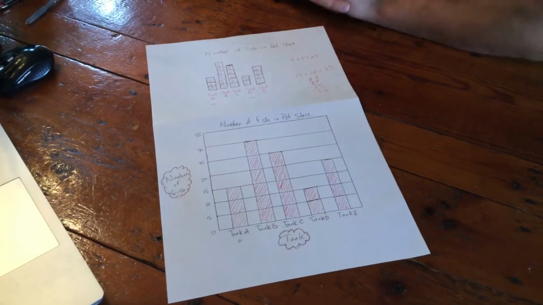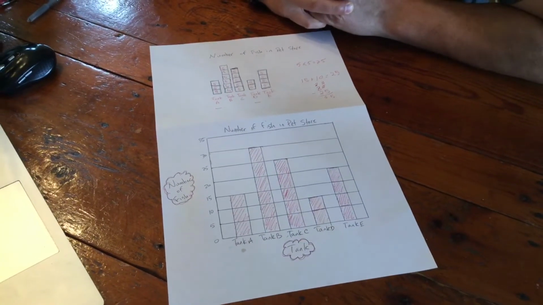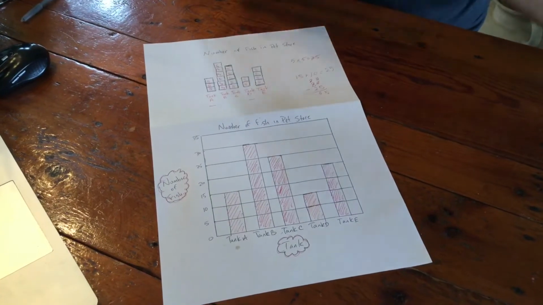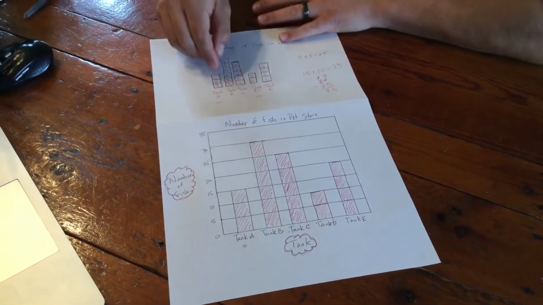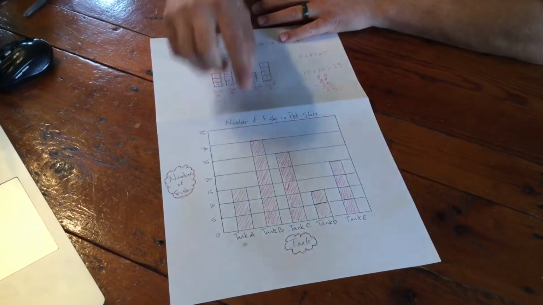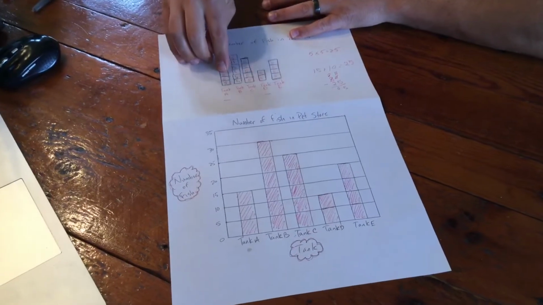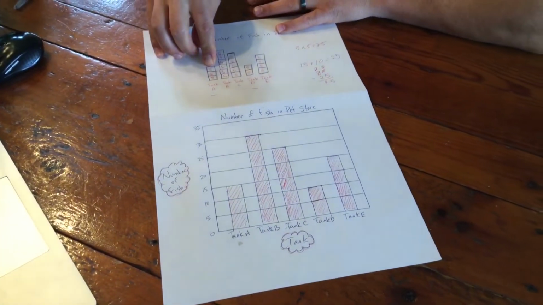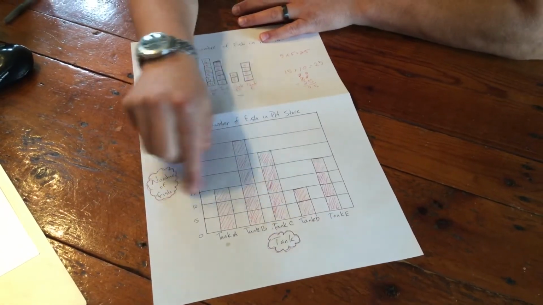Now, there's a lot more in common than there is that's different between these two. So let's start talking about what we have in common, or what's the same about these two models. Well, here I've got vertical columns, and here I've got vertical columns. Here I've got tank A representing 15 fish. Here I've got tank A representing 5, 10, 15 fish.